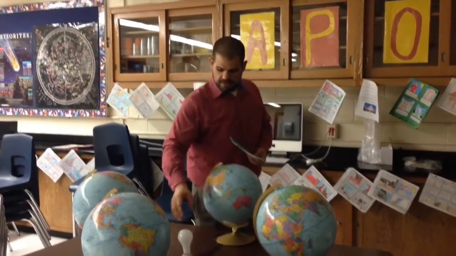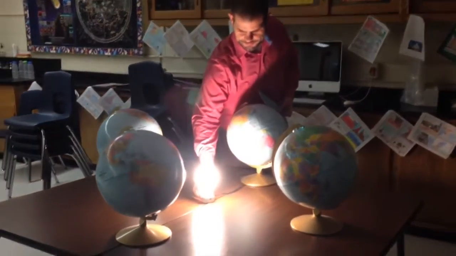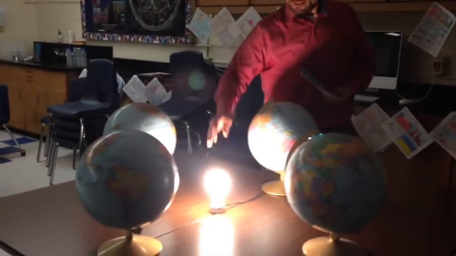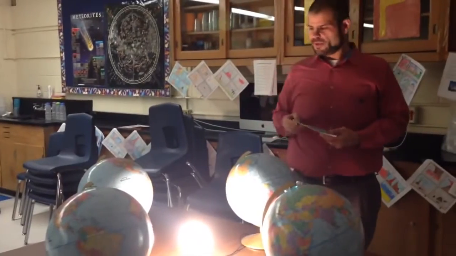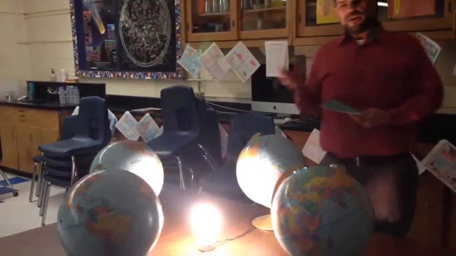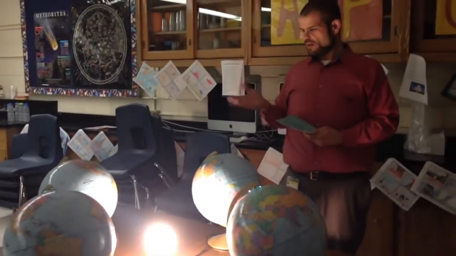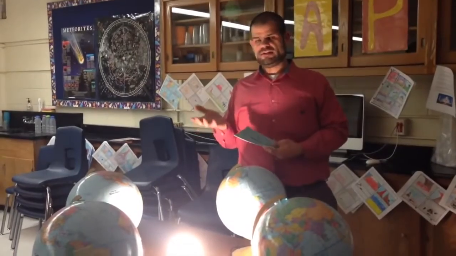In the middle, the light bulb is going to represent the sun. Now I understand that this light bulb should be millions of times the size of the Earth, but for our purposes, this will serve fine. So I have these 4 globes set up here. We have to know that the Earth is tilted. Without tilt, we're not going to have any of these seasons at all. The Earth will be pretty much one steady temperature.